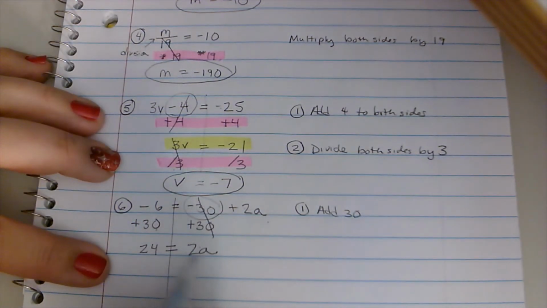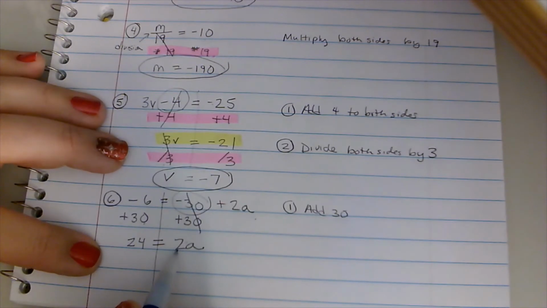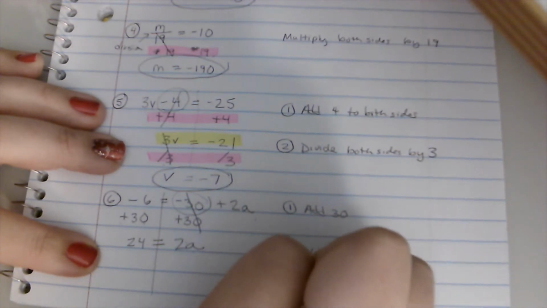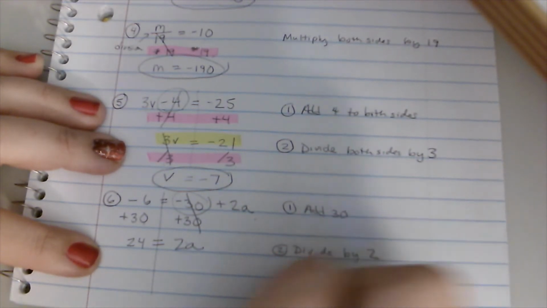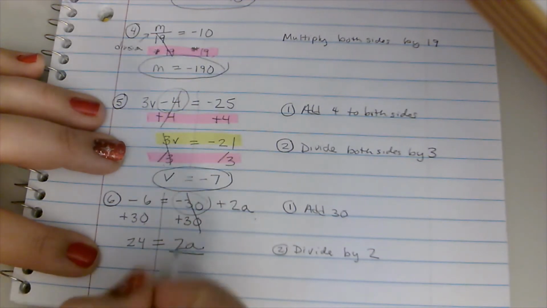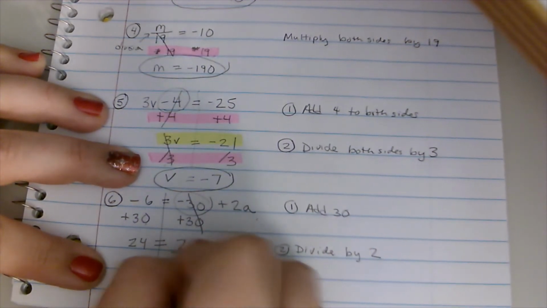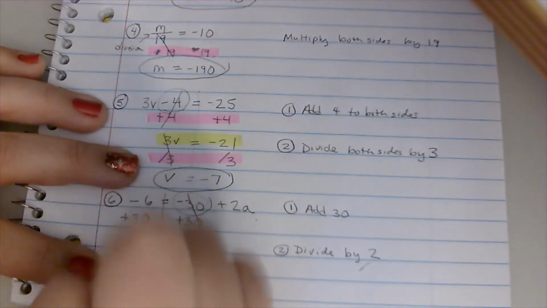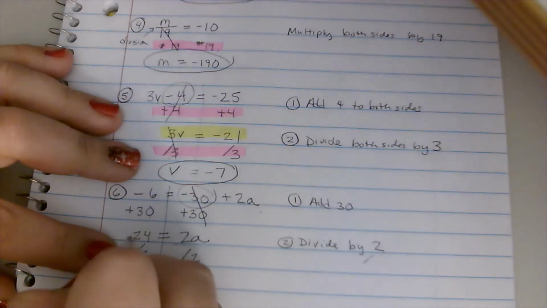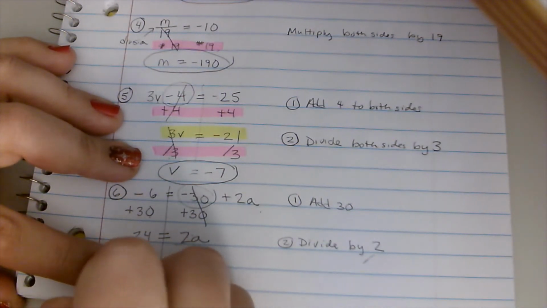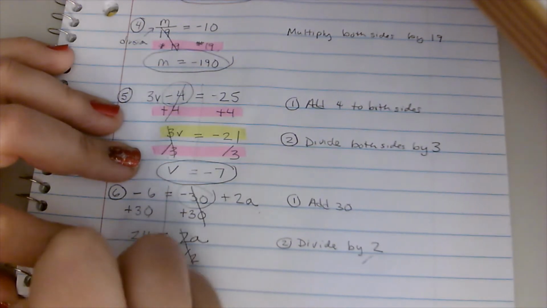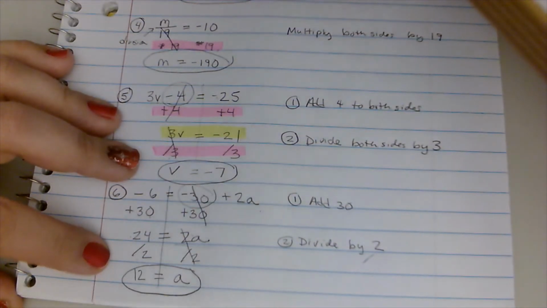I'm not done because I have a 2a instead of an a. So I need to remember that 2 is being multiplied by the a. So I need to divide by that 2 to get it off of the a. So I could do it like this, divide by 2, divide by 2, or like you're going to do it in the computer. If you're typing your work into the computer, divide by 2, divide by 2. Over here, 24 divided by 2 is 12. Over here, 2 divided by 2 is 1, so I'm left with just 1a, and there's my solution. A is equal to 12.